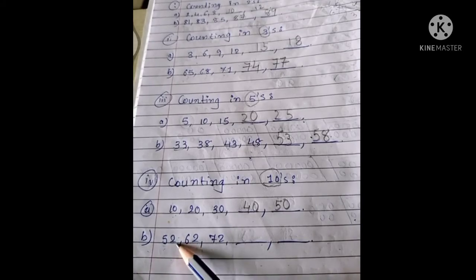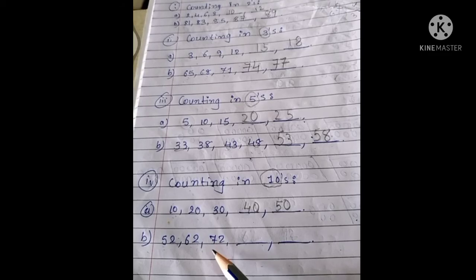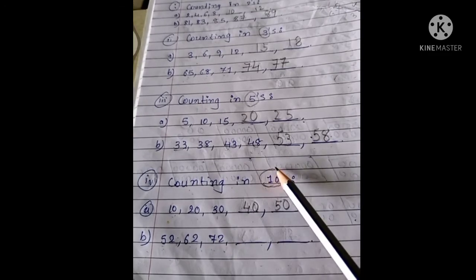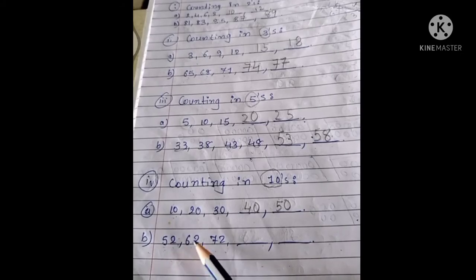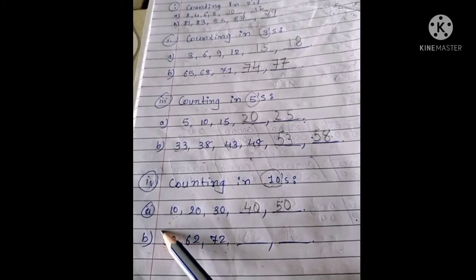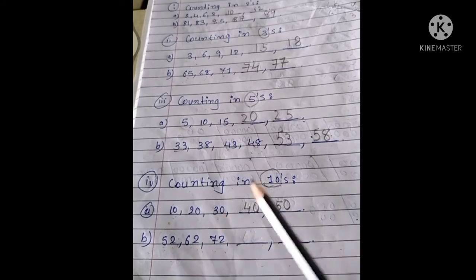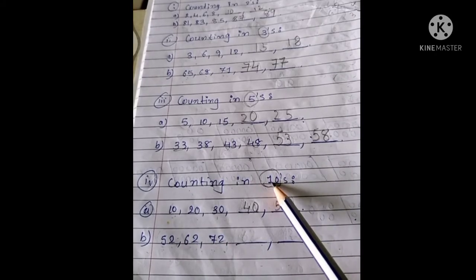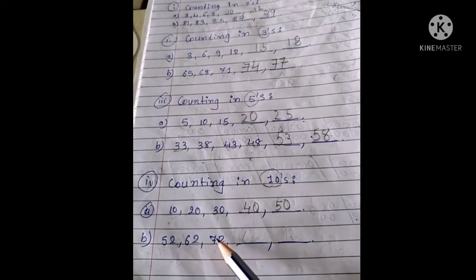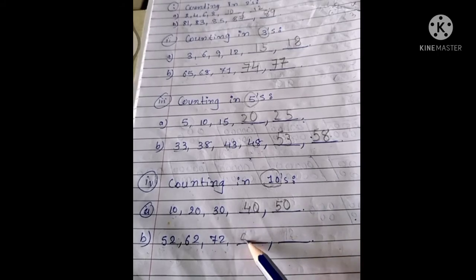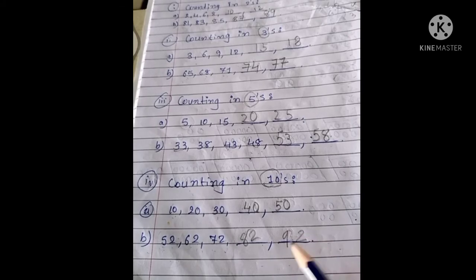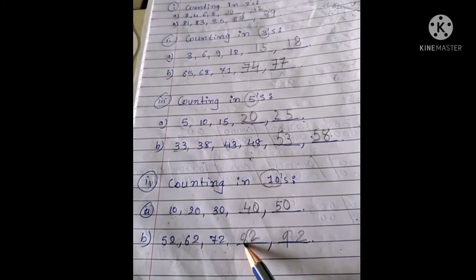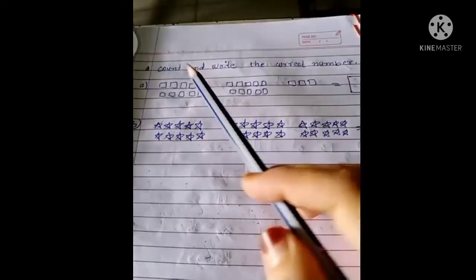Question number B: 52, 62 and 72. Again we have to count for how many steps? 10 steps. So here you can see, students, the number 2 is there. Only the tens place number changes in the count if you are counting by 10. See, 5, 6, 7. So what would be next? 8, 9, and this 2 stays as it is. So what will be next for counting in tens? 82, 92. It's so easy.